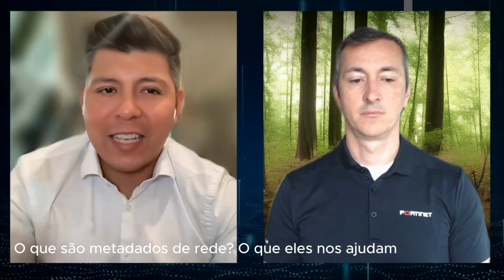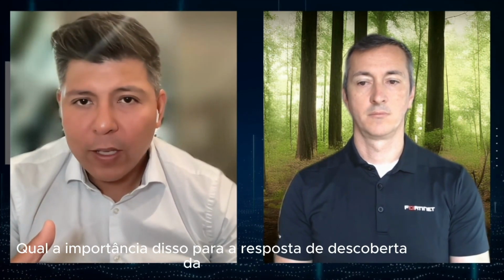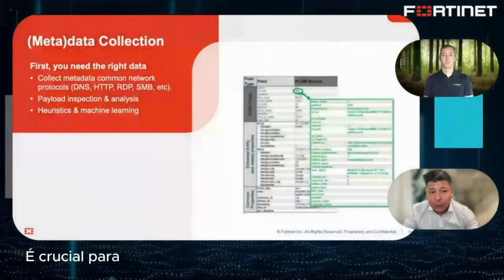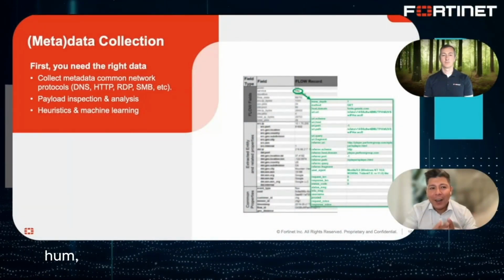Yeah, absolutely. So the next thing I want to talk about a little bit is the metadata. What exactly is network metadata? What does it help us see? We've been touching on this sporadically throughout the entire presentation, but when we talk about metadata, how important is it for network detection and response? I believe it is crucial to network detection and response, right?